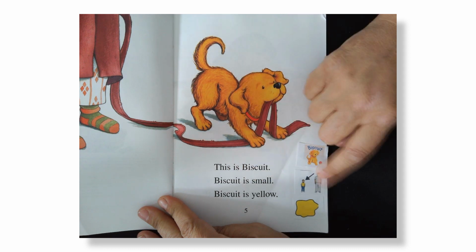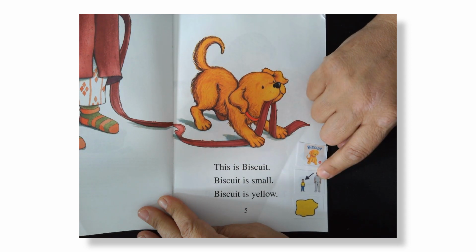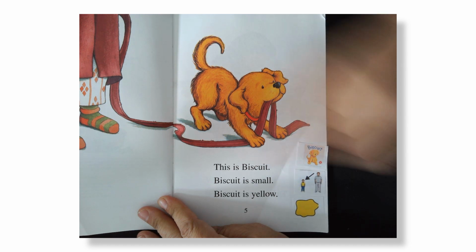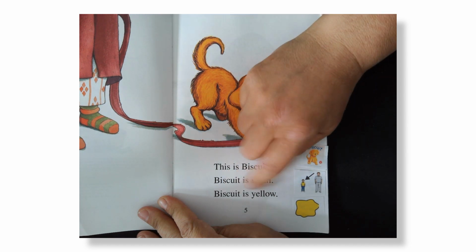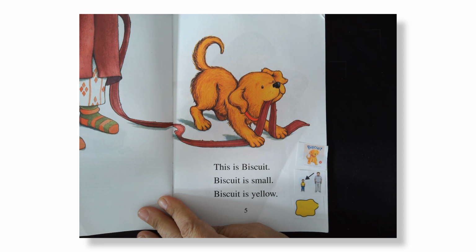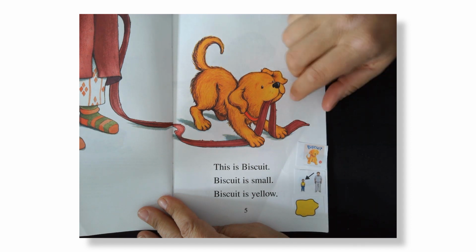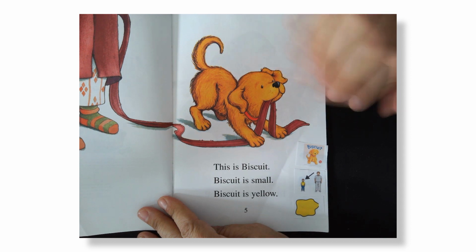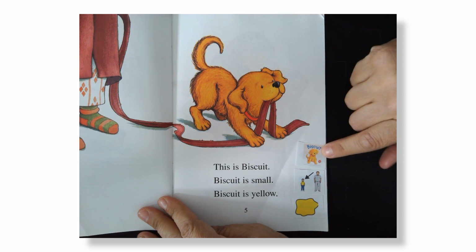Biscuit is small. I grabbed an image from Boardmaker that is the symbol of small, and biscuit is yellow. And then I grabbed the symbol for yellow from Boardmaker. Now you don't need Boardmaker to do this. Again, I got this image from Google Images.